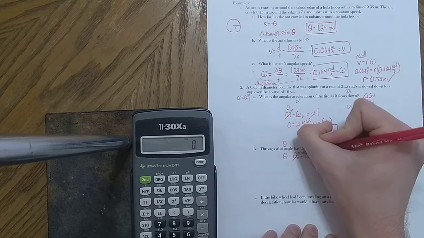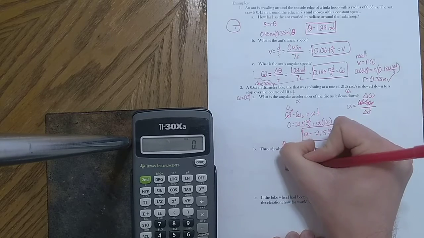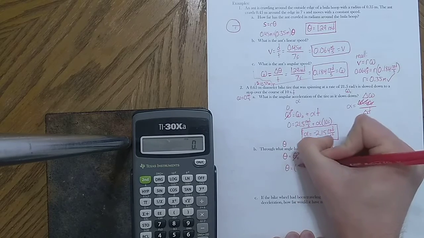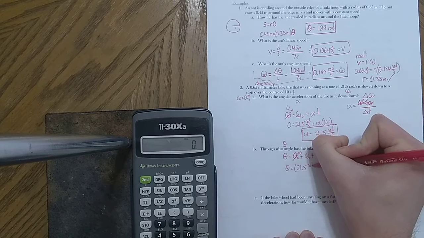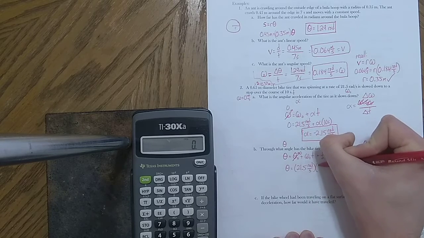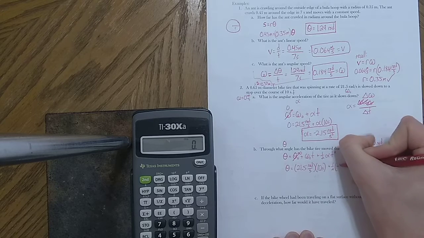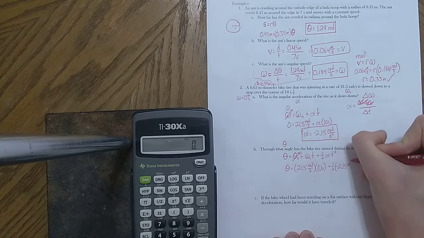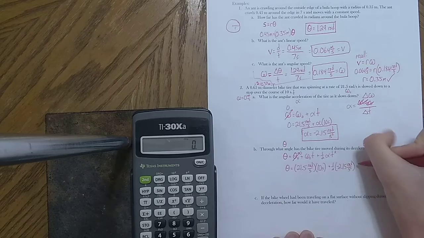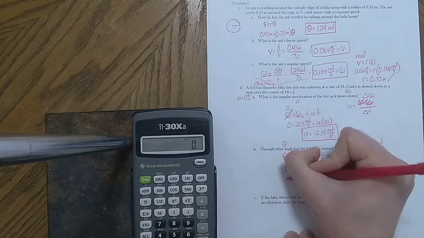Let's say that the initial angular displacement was 0. We're solving for theta. That would be 21.5 radians per second times 10 seconds, plus 1/2 times negative 2.15 radians per second squared times 10 seconds squared.